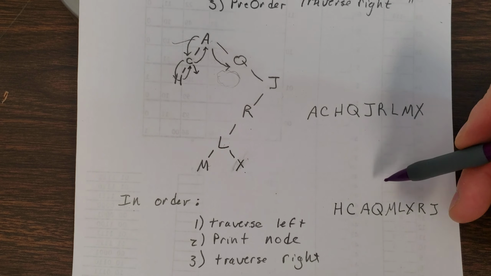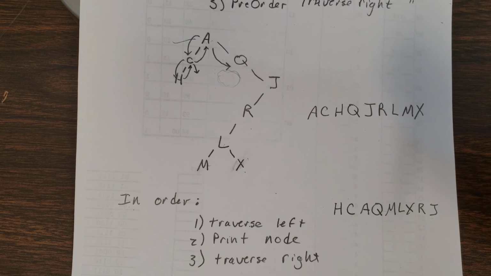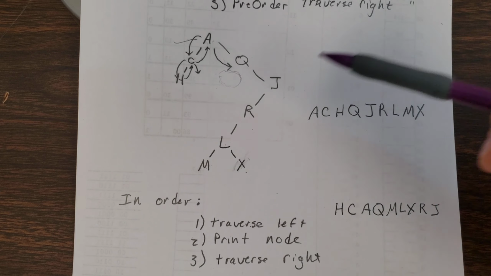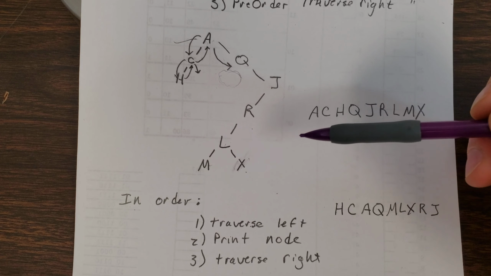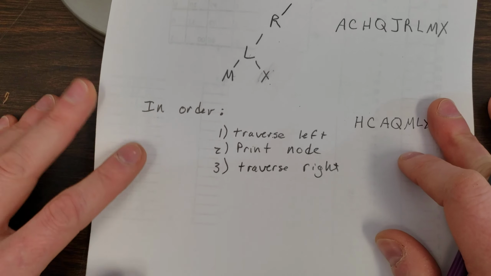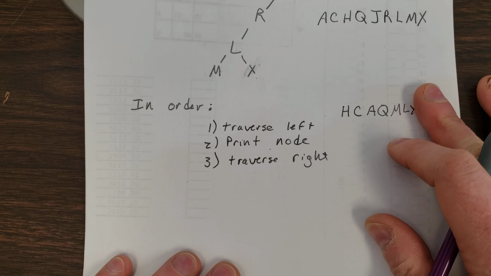Now we get a different sequence when we traverse it in different ways. Your in-class exercise for today will be to do a post-order traversal. So you'll do a post-order traversal on the tree that you make. You'll make the tree manually, and then you'll run your code on the expected input and output.